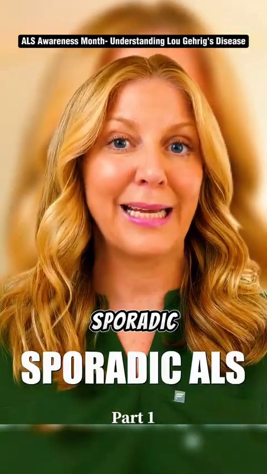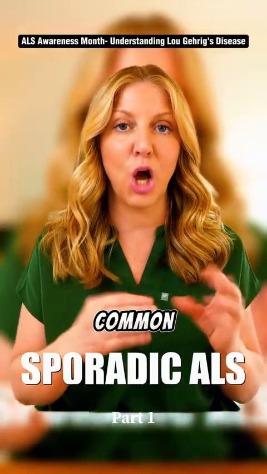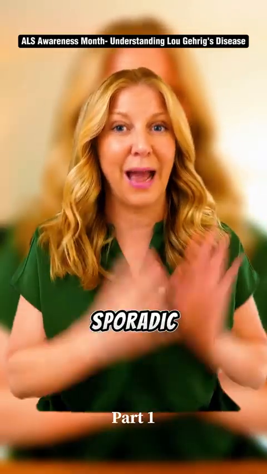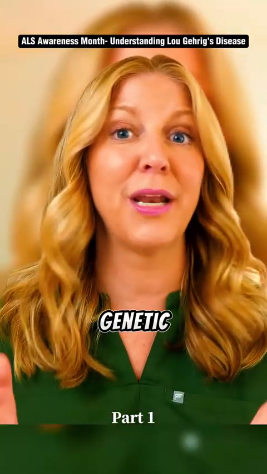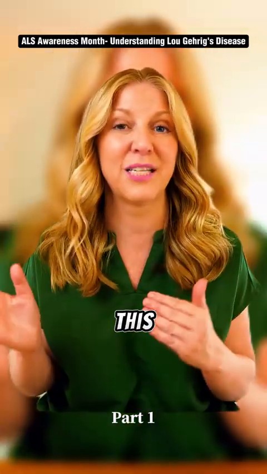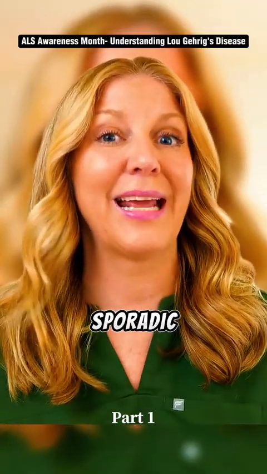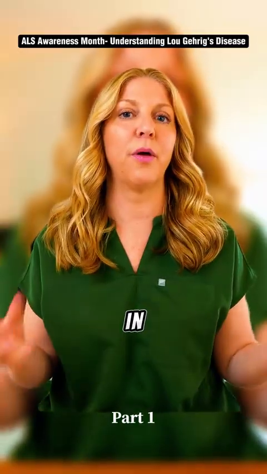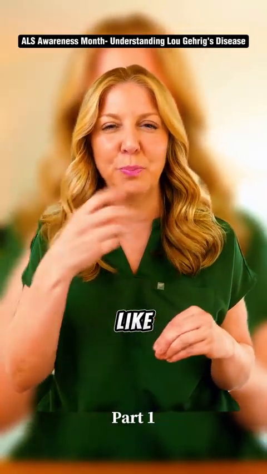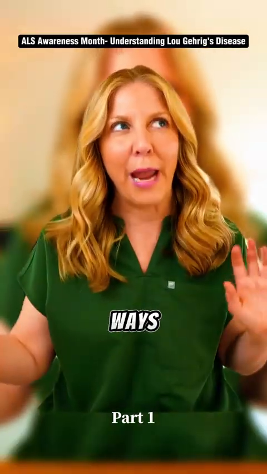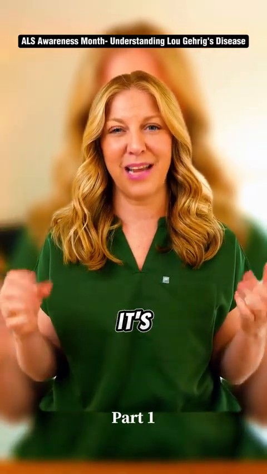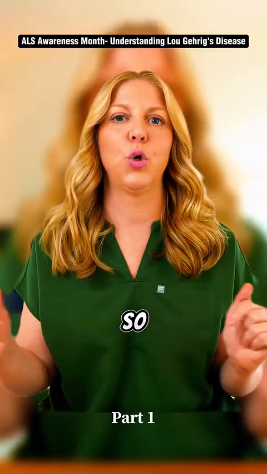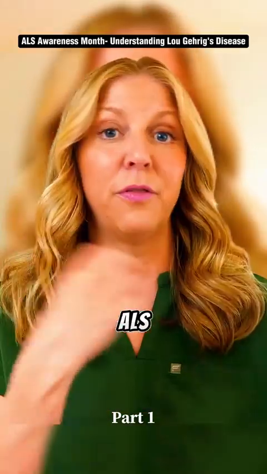Number 1, sporadic ALS. This is the most common type of ALS. 90 to 95% of people who get ALS get sporadic ALS. There is no genetic or known familial link to this type of ALS. The symptoms can vary, meaning they can start in the limbs or in the bulbar region, which is more the speech area. So there are 2 different ways ALS can present. Sometimes it's weakness in the hands and legs, or sometimes it's slurred speech. It depends, but with sporadic ALS, the symptoms vary.